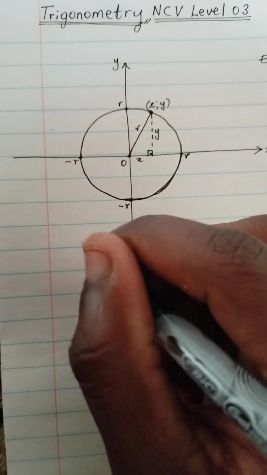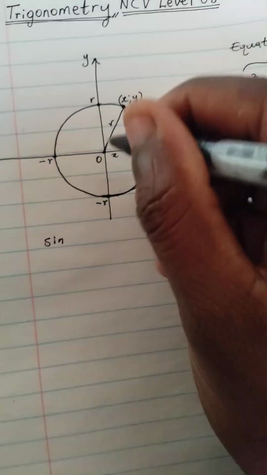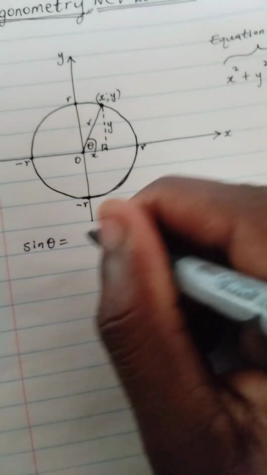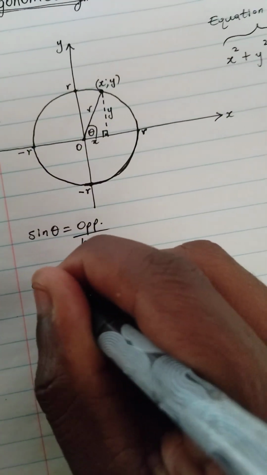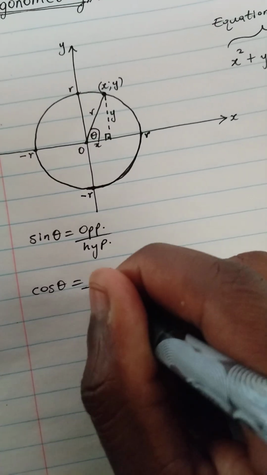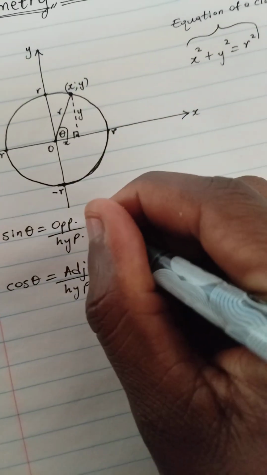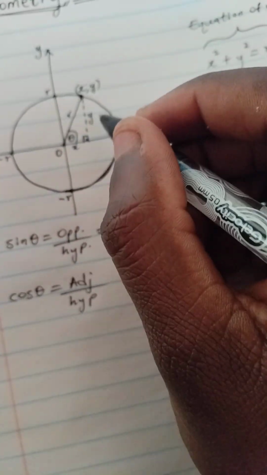Now I want to show you something. Remember, when trigonometry was introduced, you learned that if I call this angle theta, sine theta is always opposite over hypotenuse, and cos theta is adjacent over hypotenuse. The opposite side, which is opposite to the angle theta, is y.